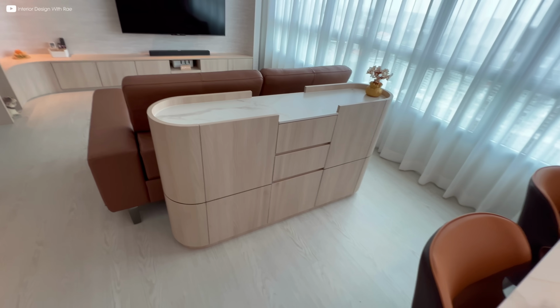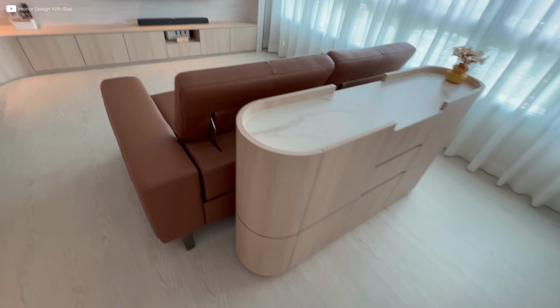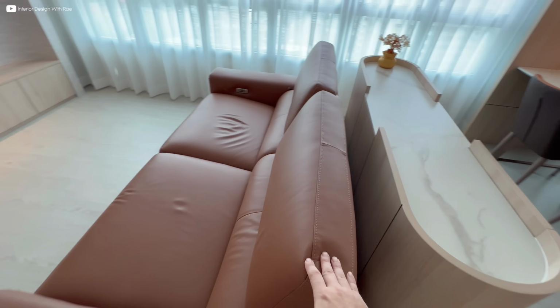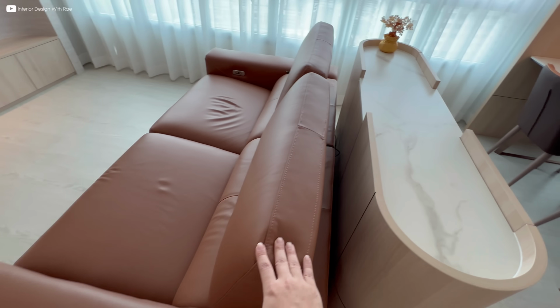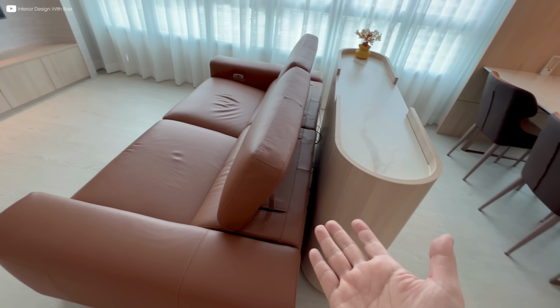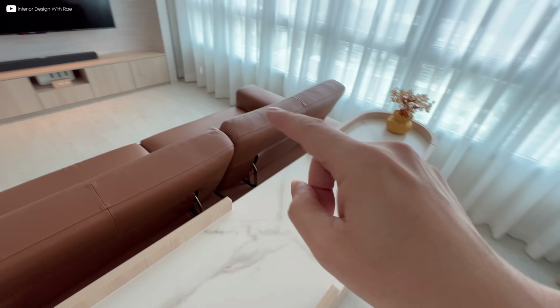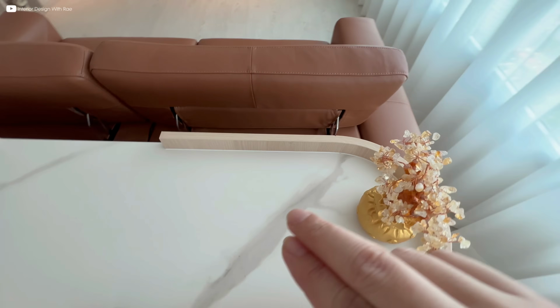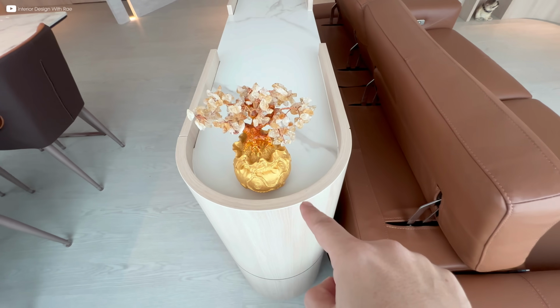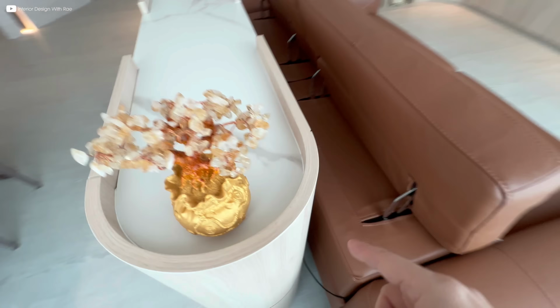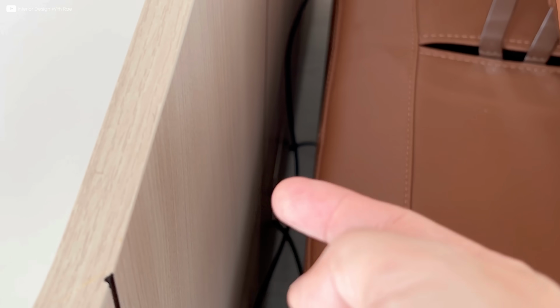The reason to have this cabinet is because this is a recliner sofa, so it needs a power source to recline. The power points and the driver of the recliner are hidden inside this cabinet. At the back, you can see there's some cabling running into the back of this console.